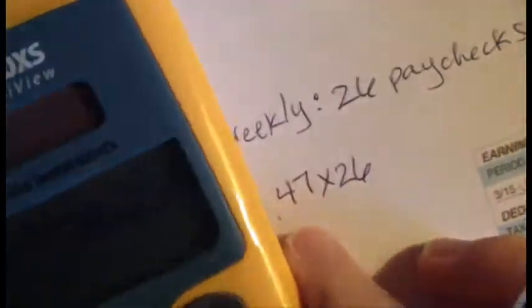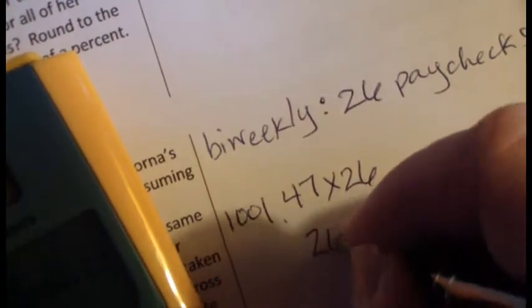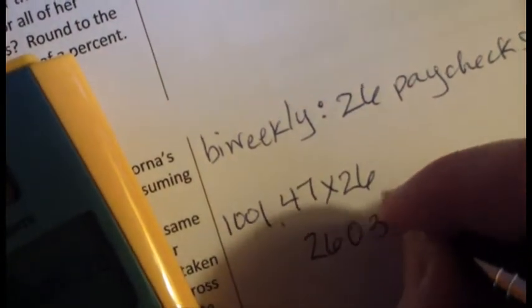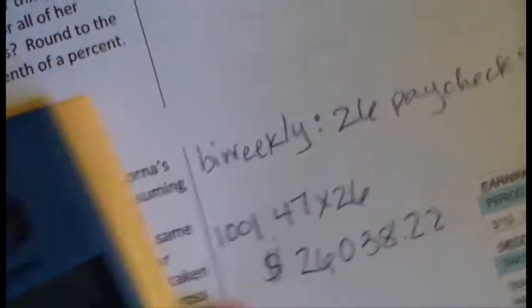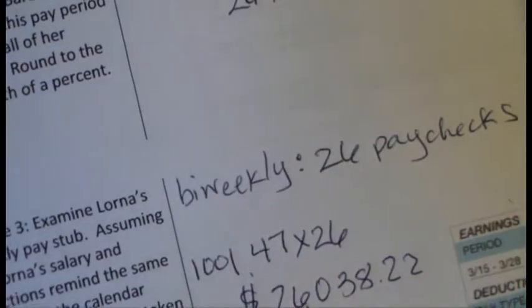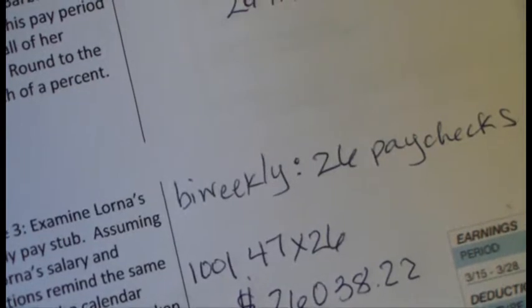And that gives us $26,038.22. So that's how much yearly is taken out of her paycheck for federal taxes.